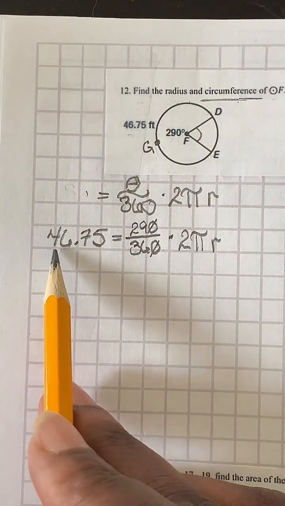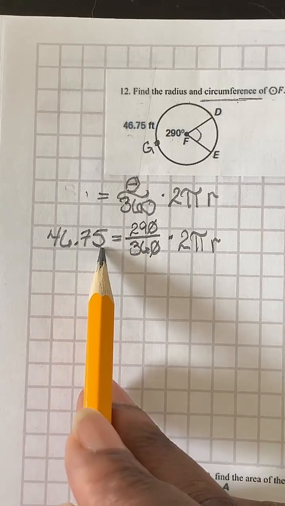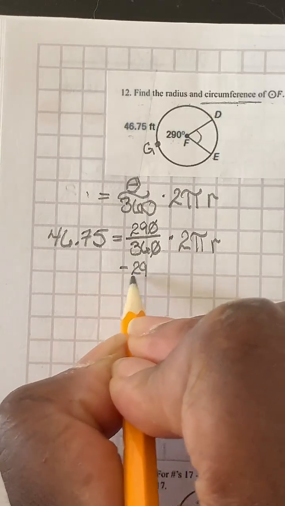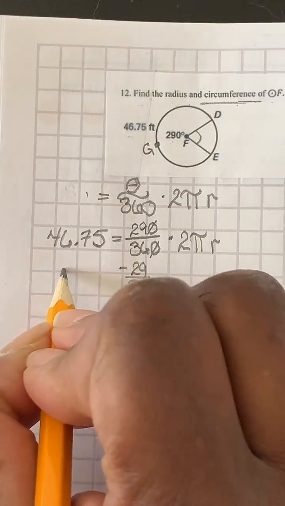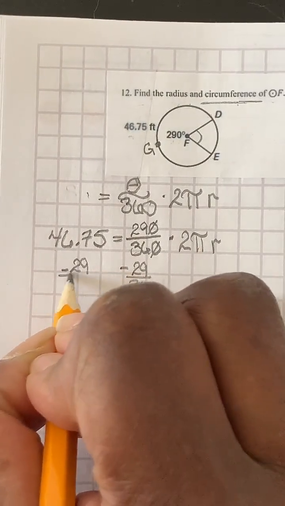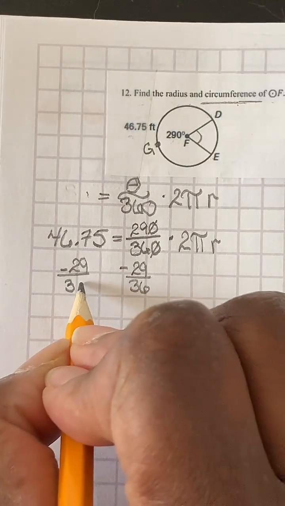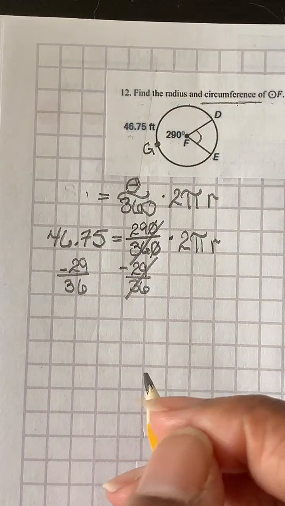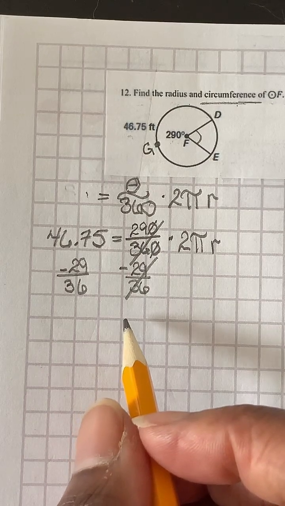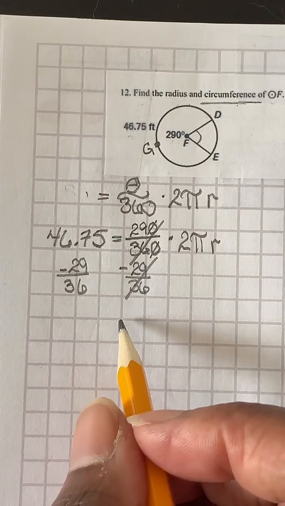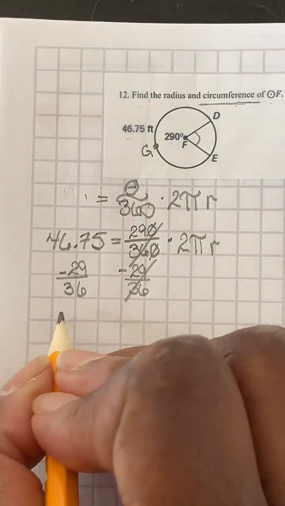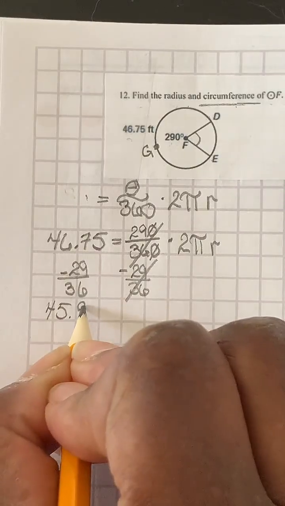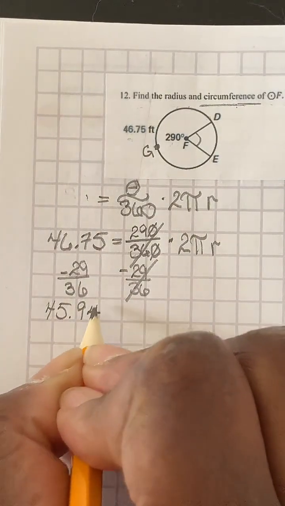So if I have my 46.75 and I'm subtracting that answer on both sides, if I take that 46.75 and subtract that very long decimal, I'm roughly going to get 45.9 with the 4s repeating.